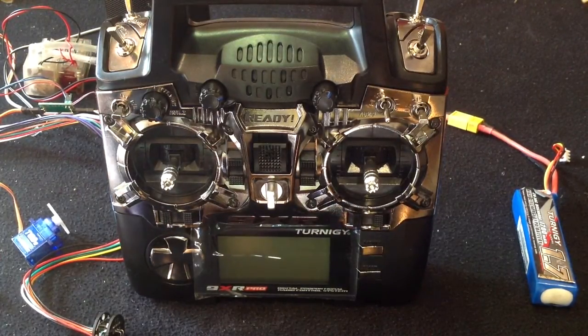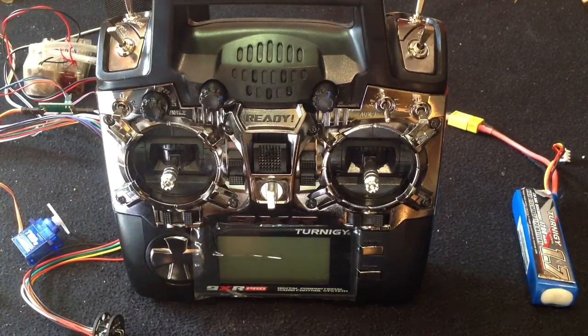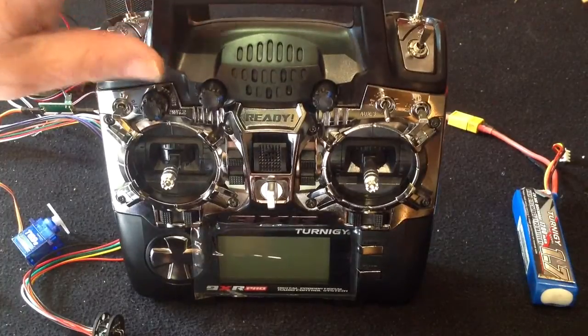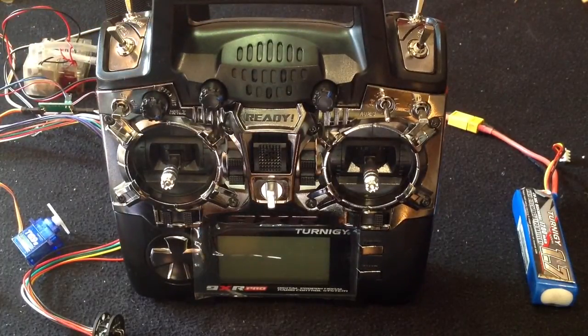In this video I am going to run through how you control ASP using the 9XR Pro and the 9XR Pro template. So if you're using the 9XR Pro, this is how all the buttons work to control ASP. Okay, so let's have a look, otherwise we'll go on for quite a while, lots to go through.